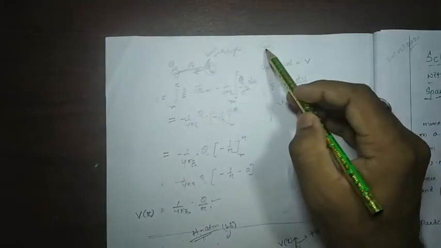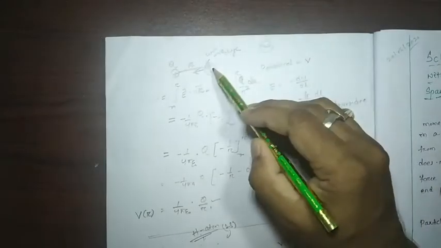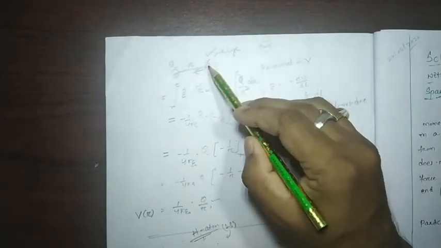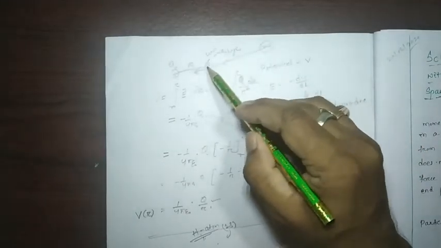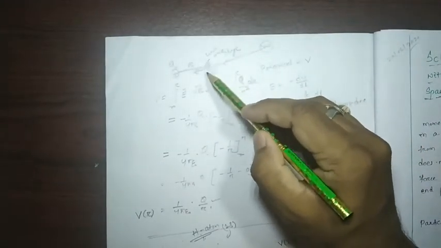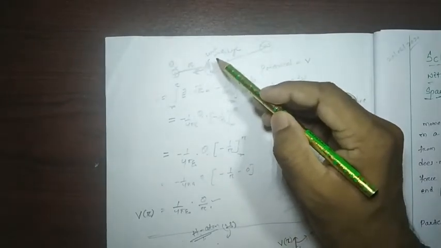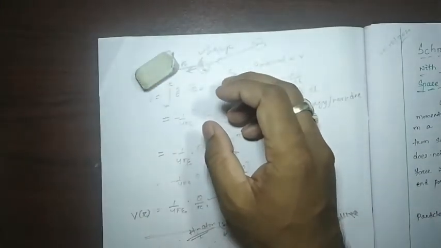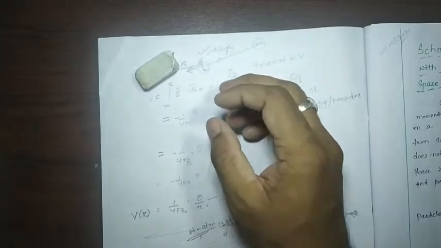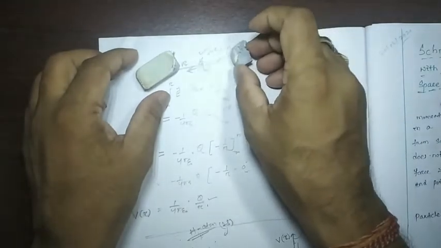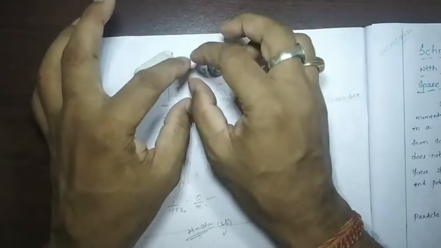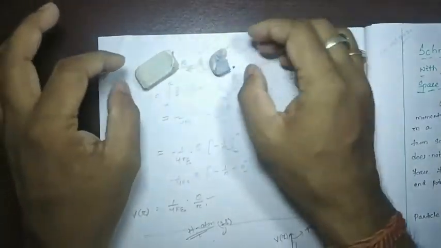However, if we take this charge from infinity to this point, then on the way a repulsive force on this unit positive charge is going to be developed. That means here is a positive charge and another unit positive charge. If I try to take it from infinity to near the positive charge, then the repulsive force is going to be developed.